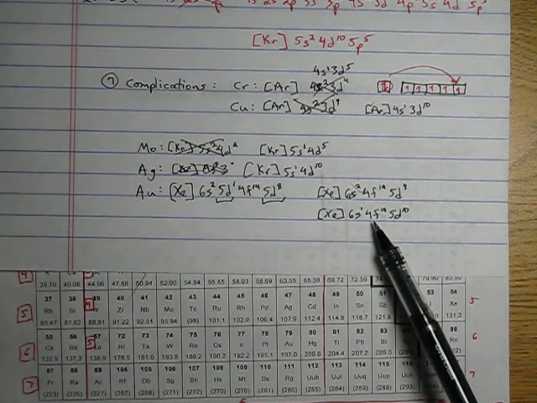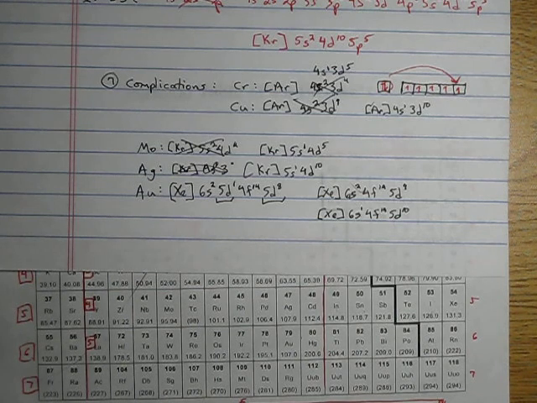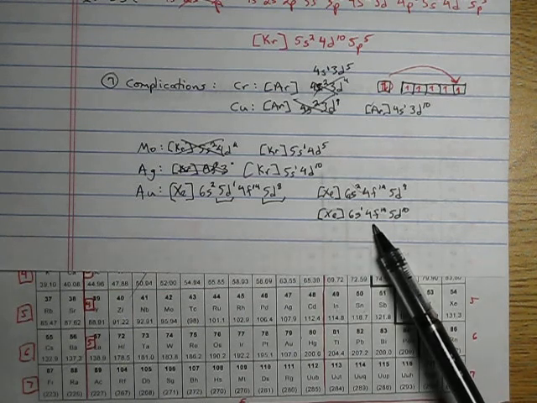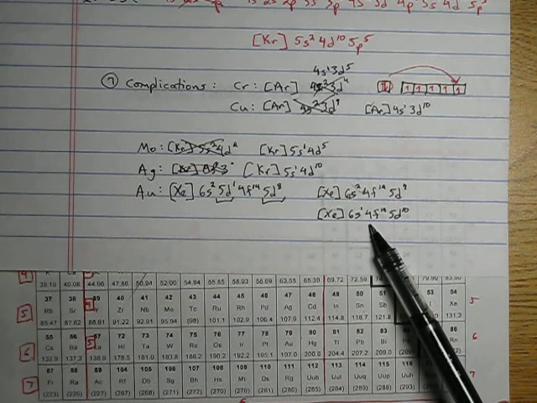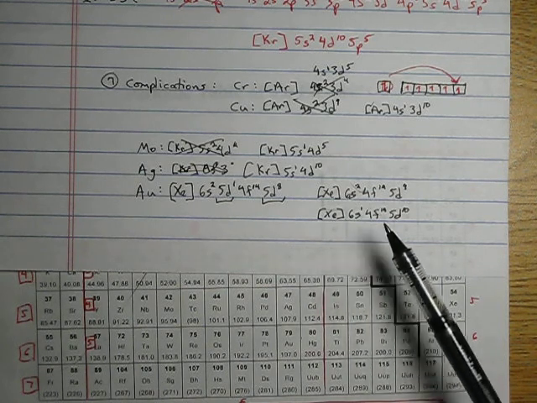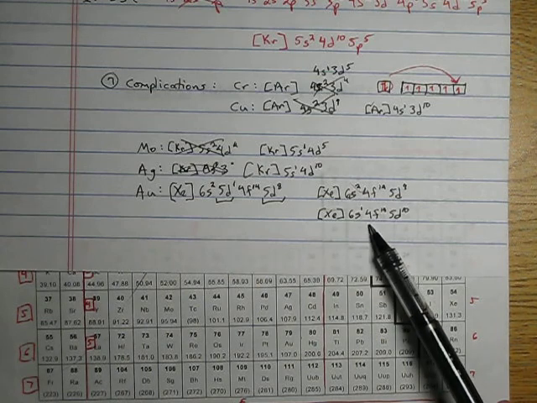If we've got all 14 electrons in here, then the n equals 4 shell is completely filled. A completely filled principal quantum shell is going to be much more stable.